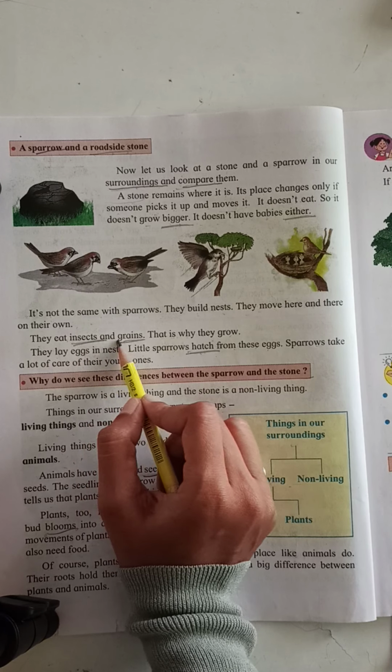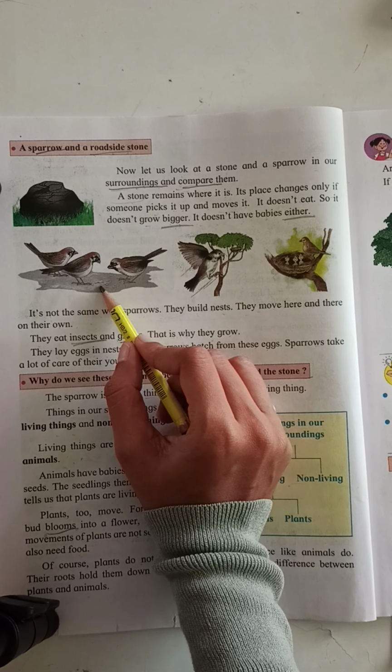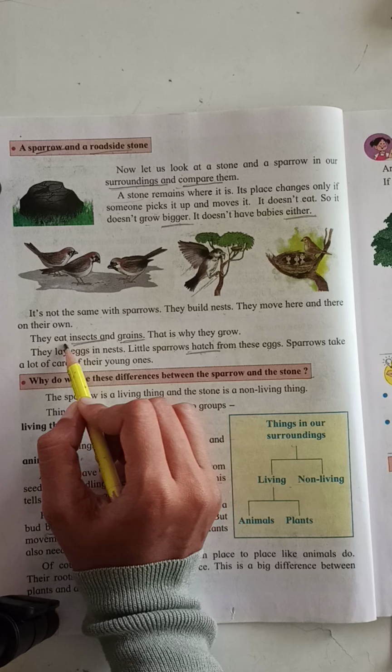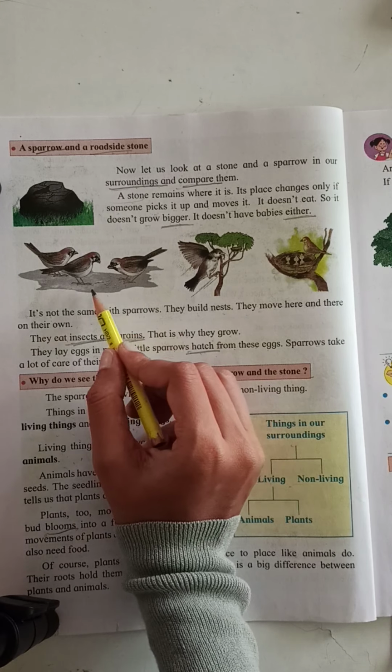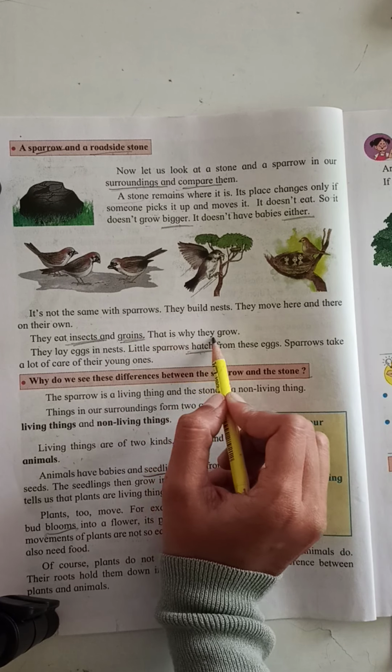They eat insects and grains. What is their livelihood? Means what do they eat? They eat insects. See, I have underlined the word. They eat insects and grains. Whatever they find on the road, they eat it. That is why they grow.